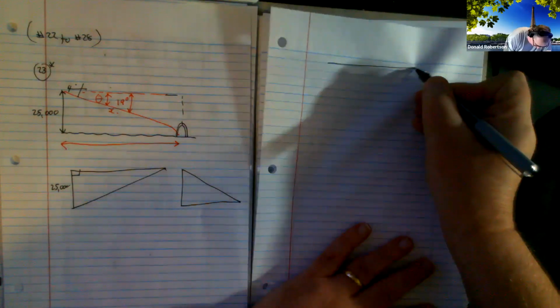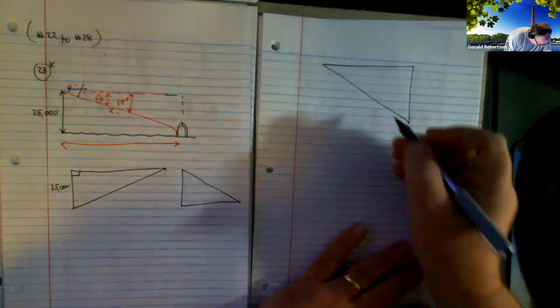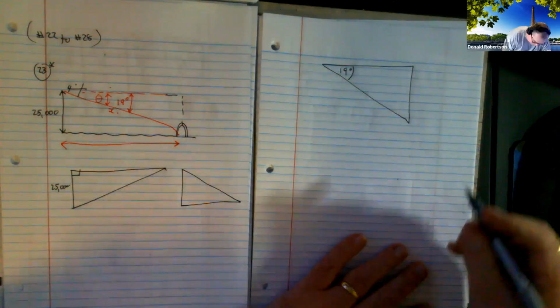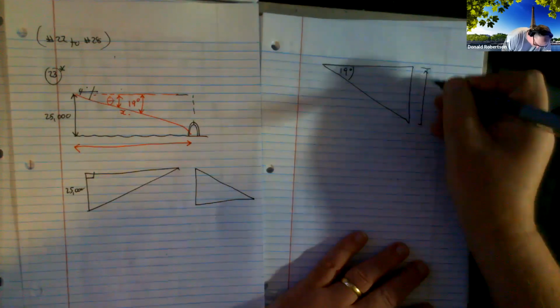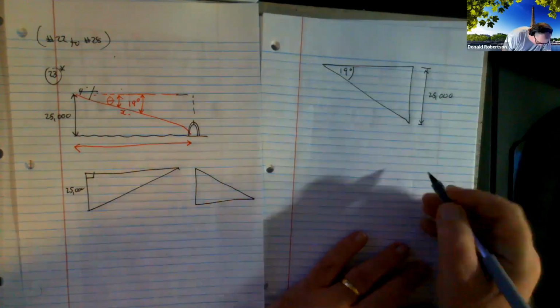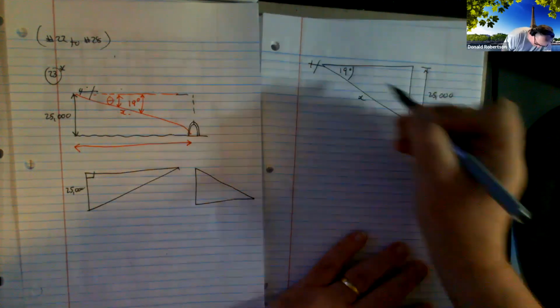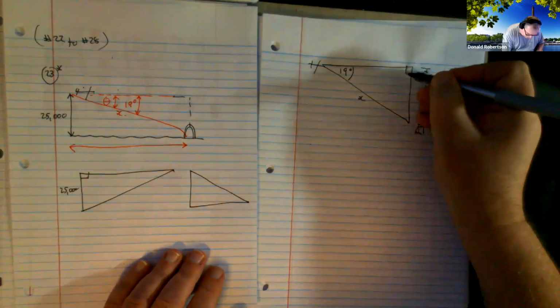I'm going to use this one. That's the one I want to use. I know that this angle here is 19 degrees. And I know that this distance here is 25,000 feet, and we are interested in that distance. So here's my aircraft and here is the arch, right? And there's my right angle. Everything I need to know is in that picture.